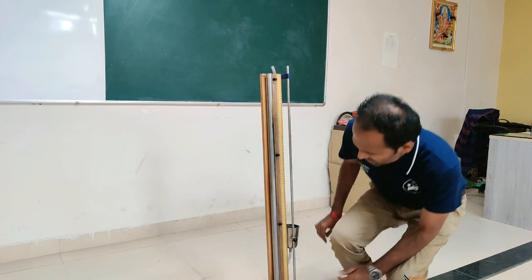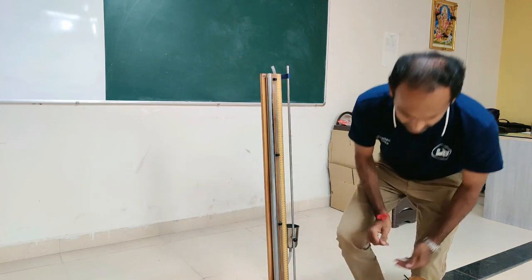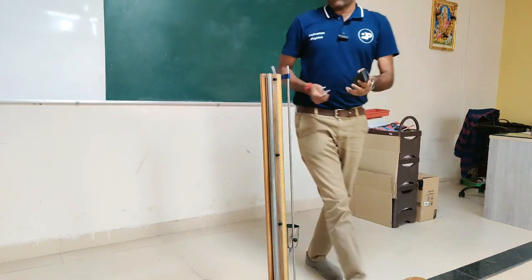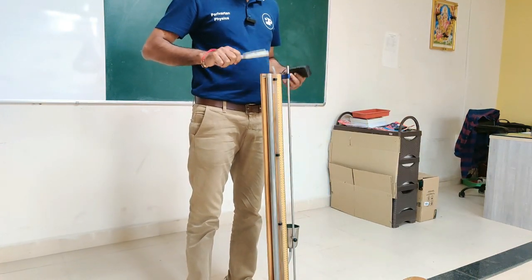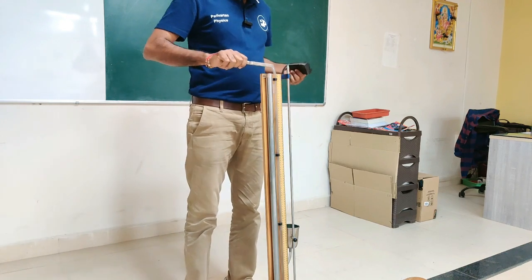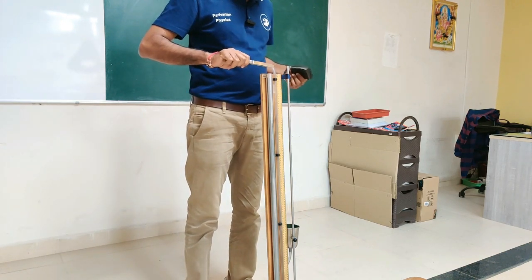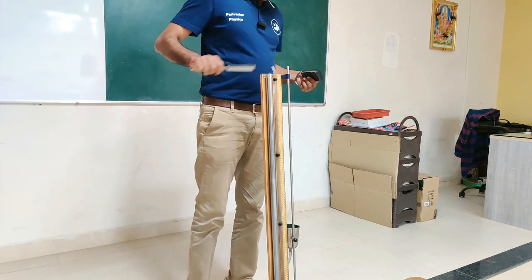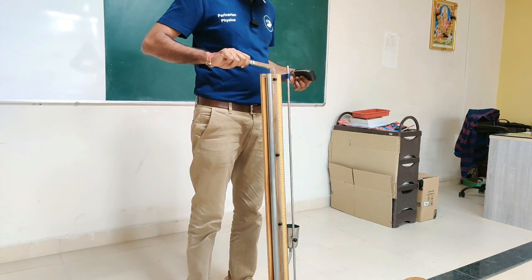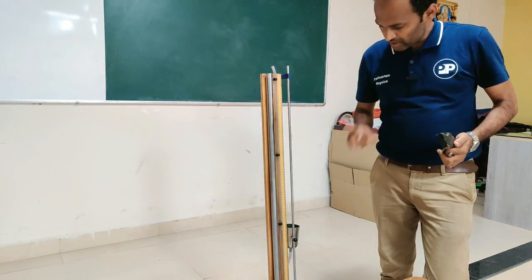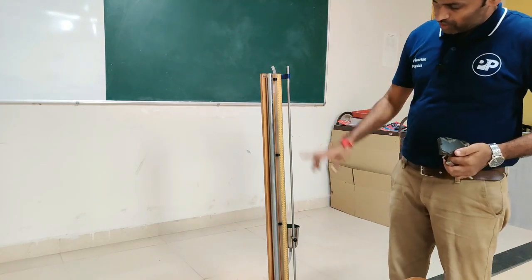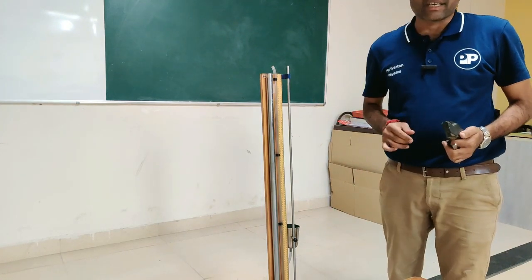So I kept it at 65.5 now. Okay, we'll check the sound. Yes, the sound is very loud now. So now we can say the resonance has occurred. So how much is the air column now? It is 65.5 centimeter. Clear?